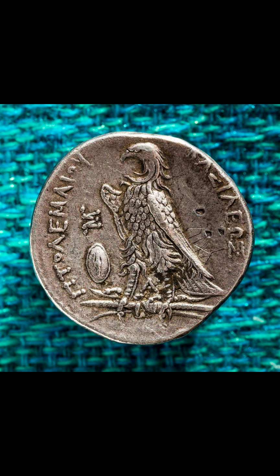Coins bearing Zeus's image circulated widely, disseminating his iconography across the Mediterranean and reinforcing a shared cultural and religious identity among the Greeks and Hellenized peoples. Here I show a coin by King Ptolemy I, displaying the eagle and the thunderbolt of Zeus.